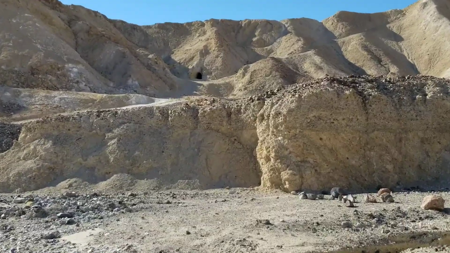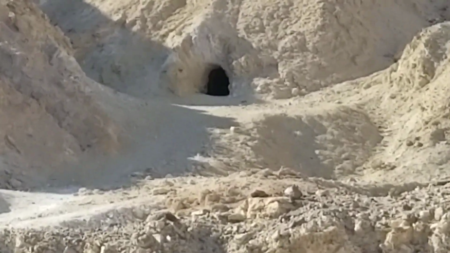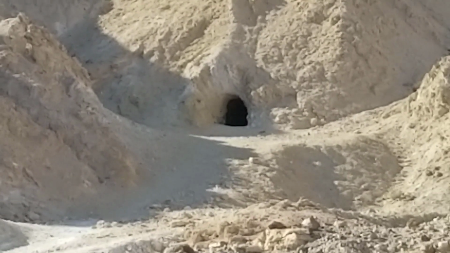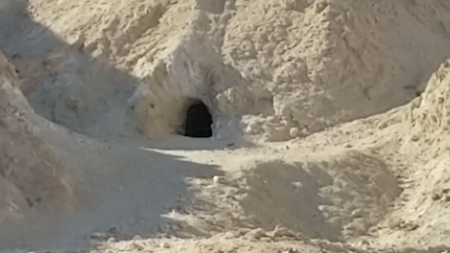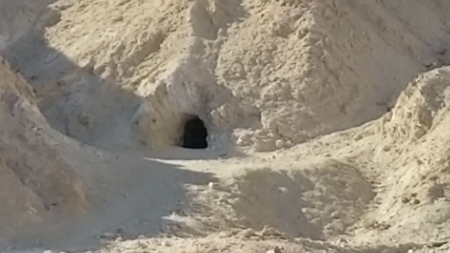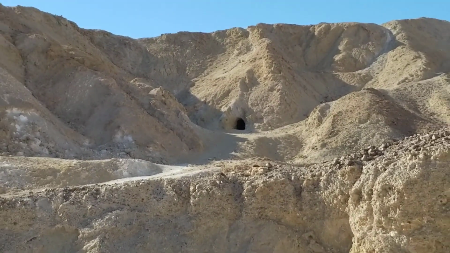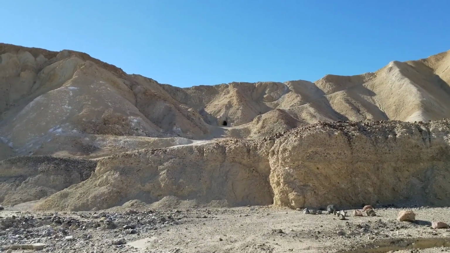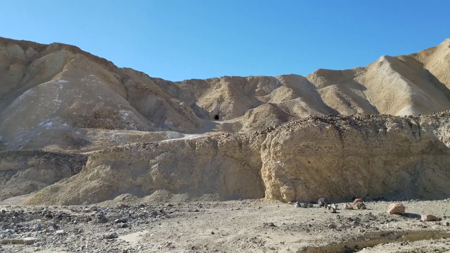What do you know? Up on this hill, looks like a little mine opening. I don't know what people would find in this mud type hill area, but evidently someone felt that it was worth digging into the side of the hardened dirt, mud, rock.